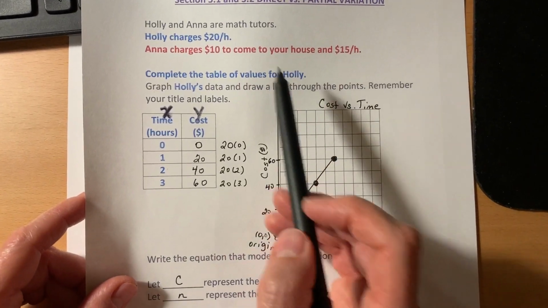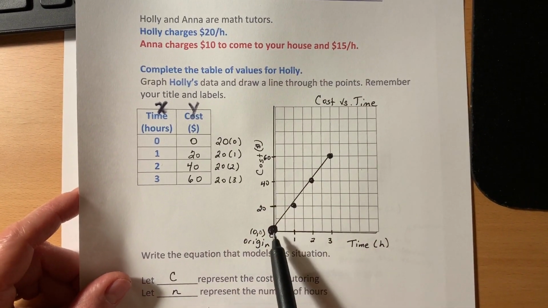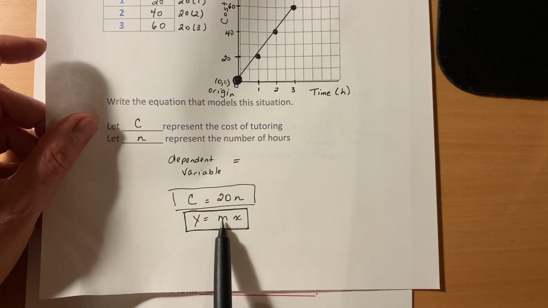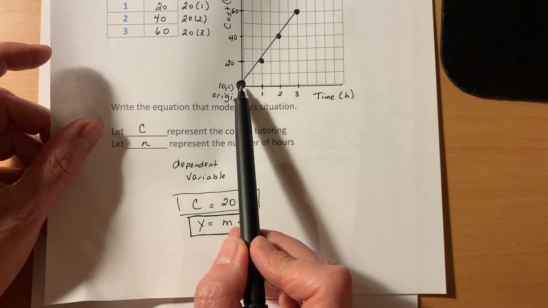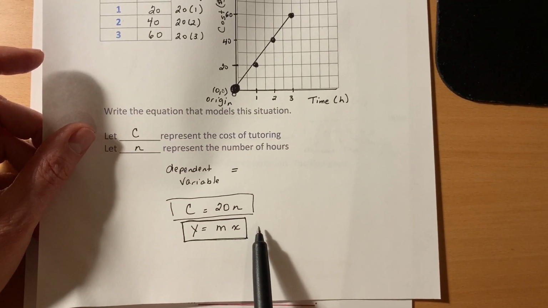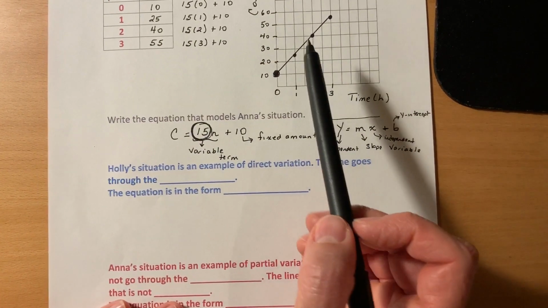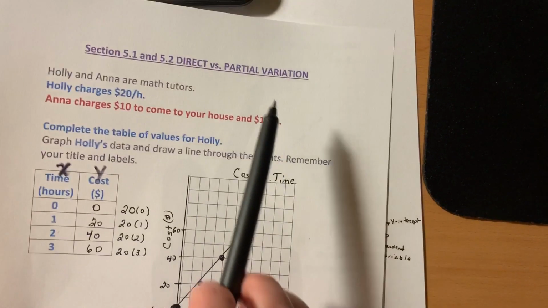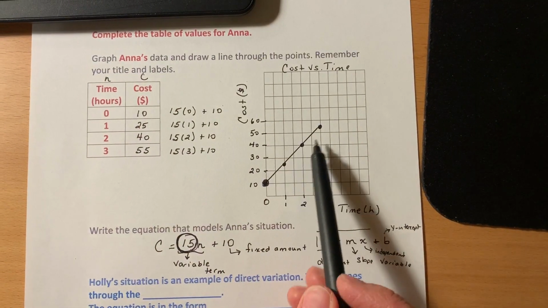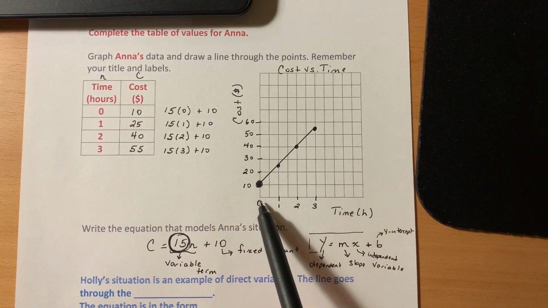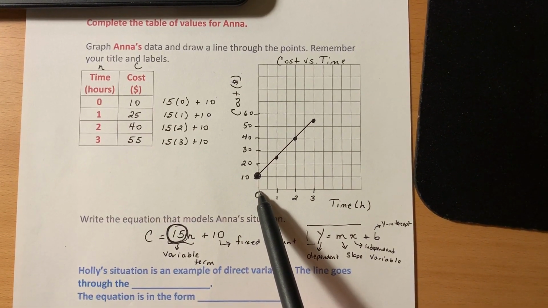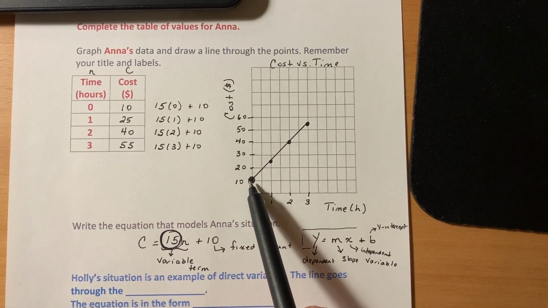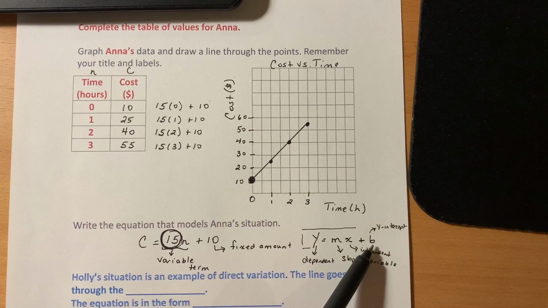So a direct variation is a line that goes through the origin, and the equation is in the form y equals mx, because the b value is 0 and we don't write plus 0. Now Anna's is an example of what's called a partial variation. Her graph does not go through 0, 0, does not go through the origin, and she's got a b value that does not equal 0, which we have to include.